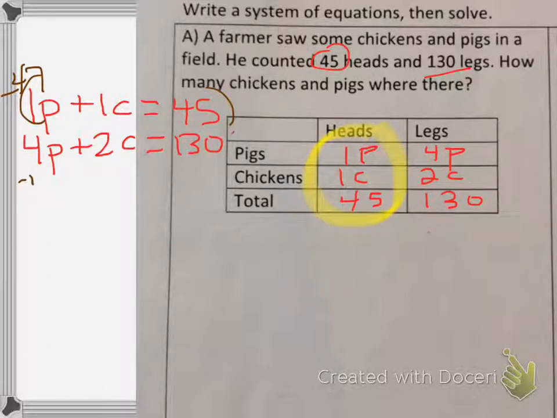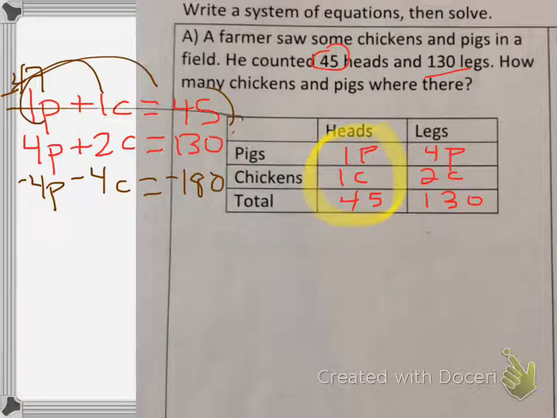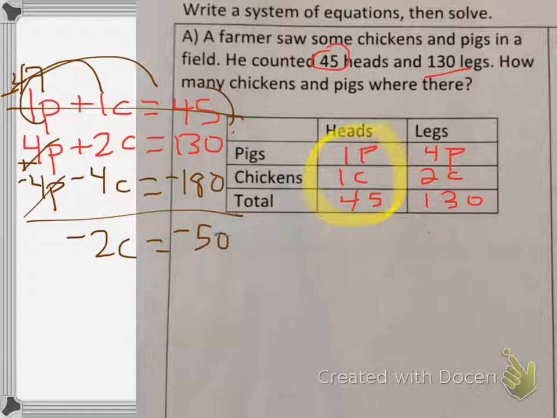Negative 4 times 1 is a negative 4p. Negative 4 times 1 is a negative 4c. And negative 4 times 45 is a negative 180. I'm going to cross through that one just to remind myself not to use it while I'm adding straight down. And then I'm just going to add straight down. My p's are gone. 2c minus 4c is a negative 2c. And then I'm going to add these straight down and I get negative 50, because 130 and a negative 180 is a negative 50.